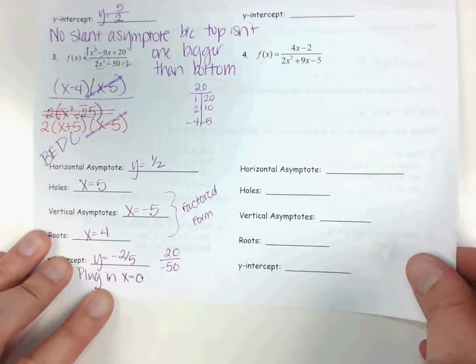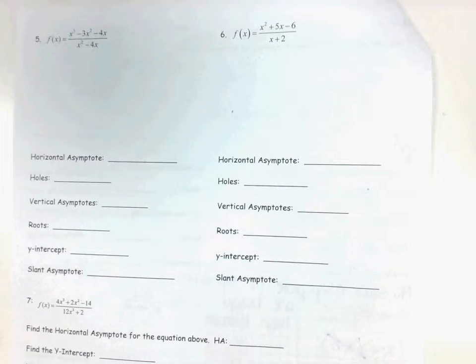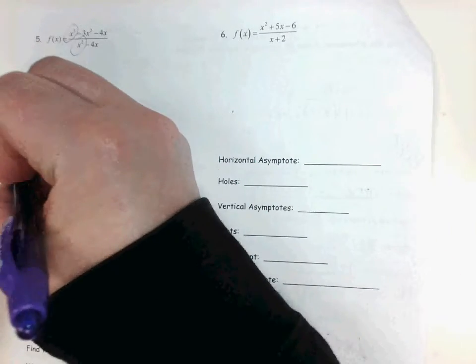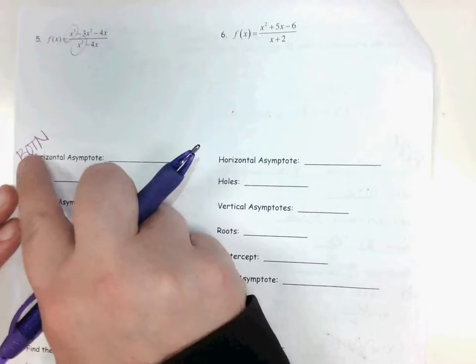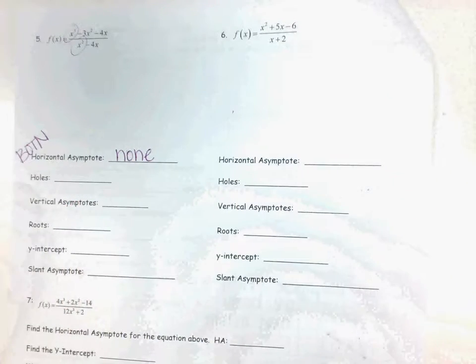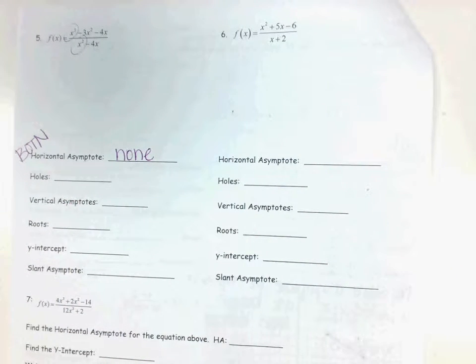We'll do maybe one more. Number 5. Okay, Boba, Bot, and Betsy for the horizontal asymptote. Bottom, very good, because where is it bigger? X3 is bigger, X3 is on top. So remember, bigger on top, N stands for none. That means the ends of my graph aren't curving off to a specific number, they're just going wherever they want. Okay, for the holes, vertical asymptotes, and roots, I have to factor.